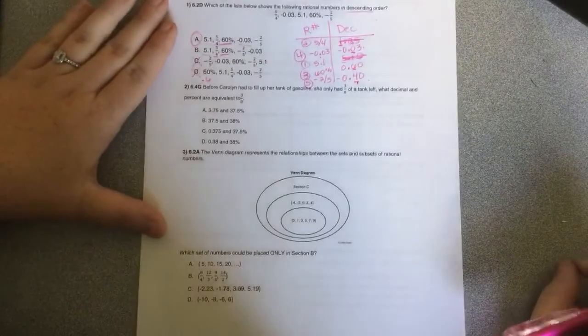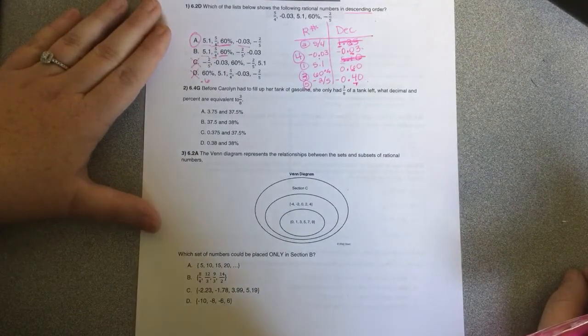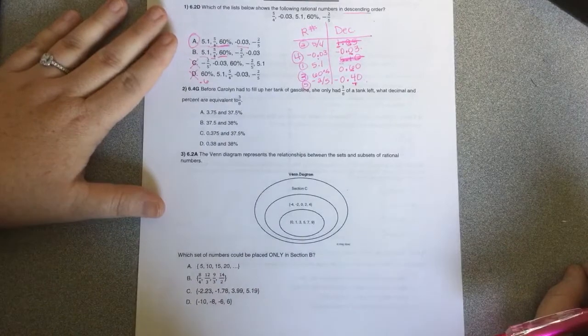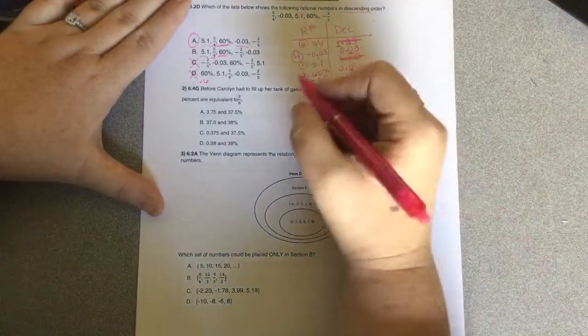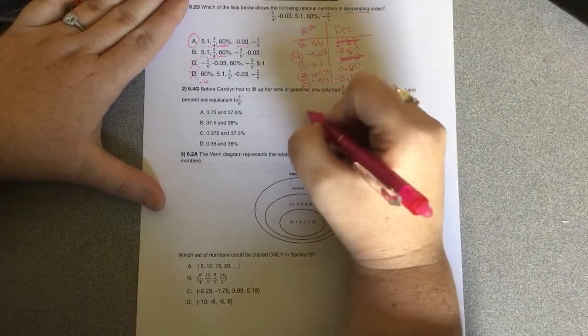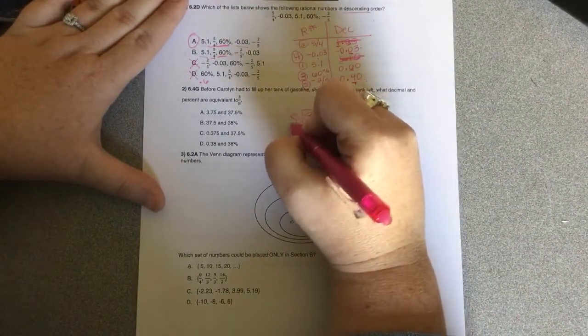Okay, number 2, it says before Carolyn had to fill up her tank of gasoline, she only had 3/8 of a tank left. What decimal and percent are equivalent to 3/8? If you're looking at your cowboy notes that we passed out earlier this week, the cowboy is on the top and the horse is on the bottom, and the cowboy goes in the house at the end of the day. The horse stays outside the house.